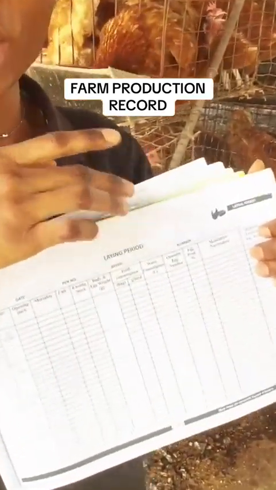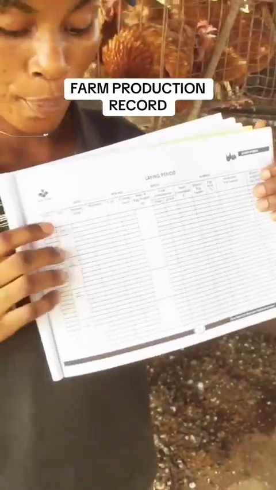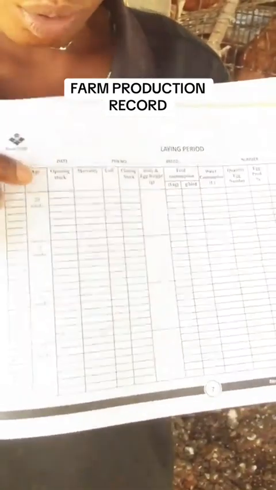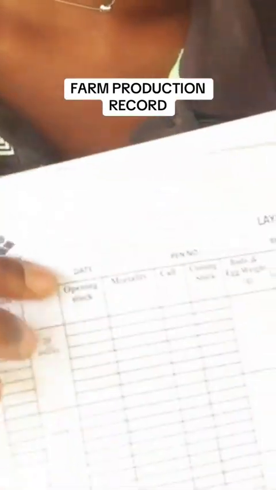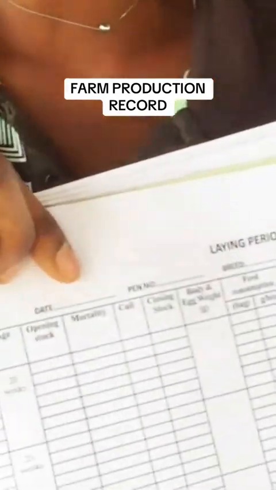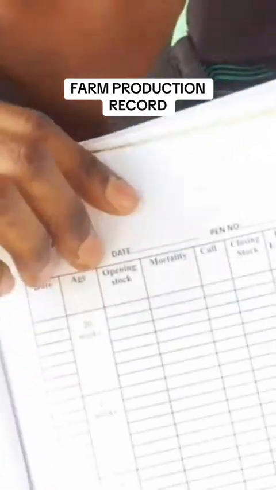You can see there the laying period of your birds. So it's still the same thing. It has the date, then their age. Look at it, week 20 down. Then the next one, see the opening stock. It's just the same thing as the previous one I've explained earlier. Opening stock, the number of birds you have that are laying. The mortality, that's the dead birds, the number of dead birds that died in a day.